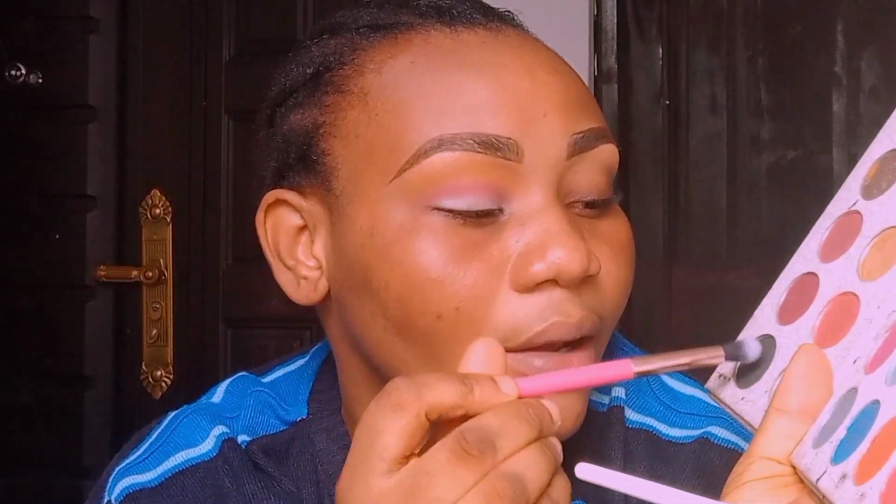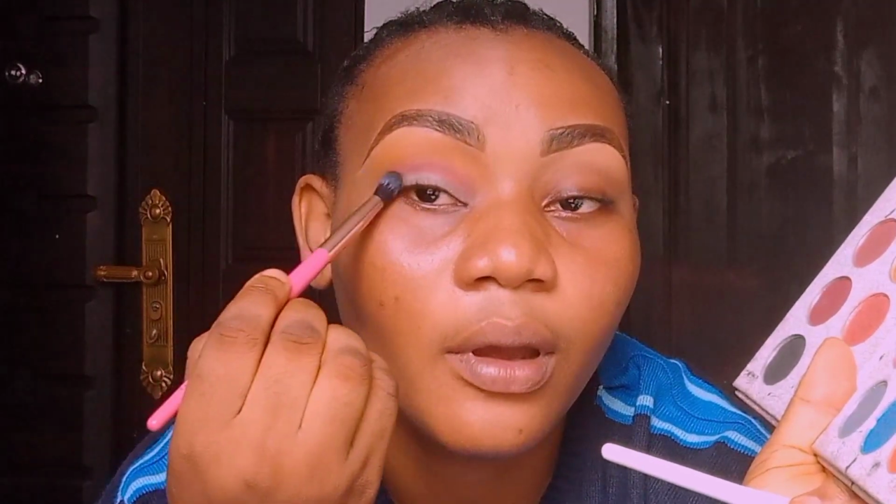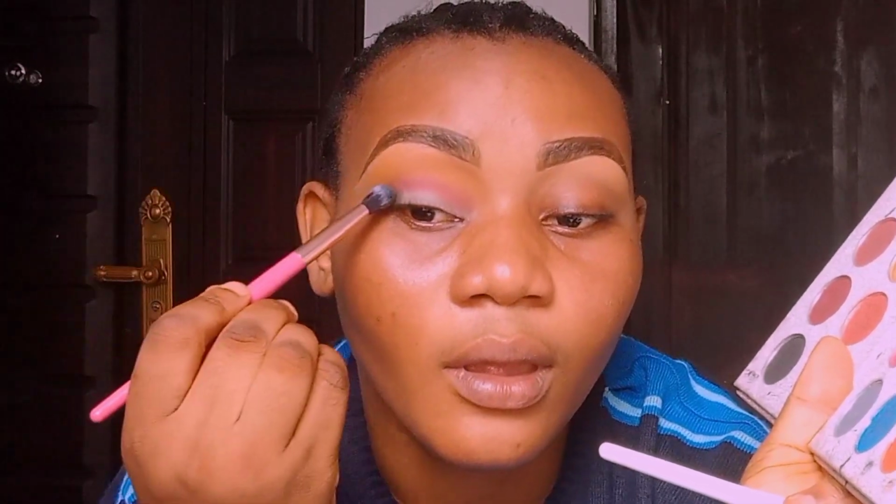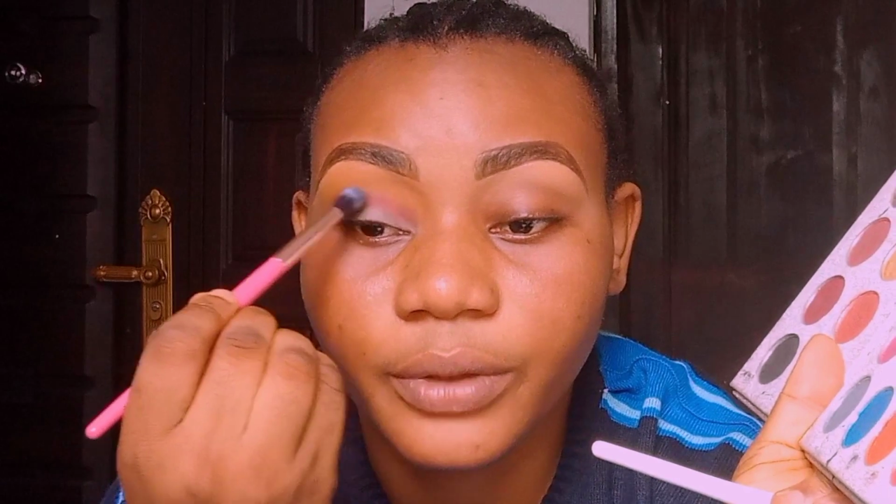Can you see how beautifully I blend it? A quick tip here: when you want your lid color to pop well, you can deepen your crease region with that color. I'm using a different brush because I wanted to darken the outer V. I'm going to use this black right here, tap it at the outer V here, then making my way through the crease region.